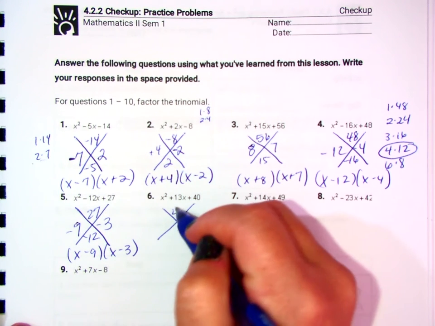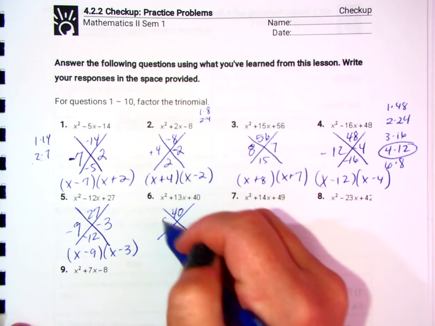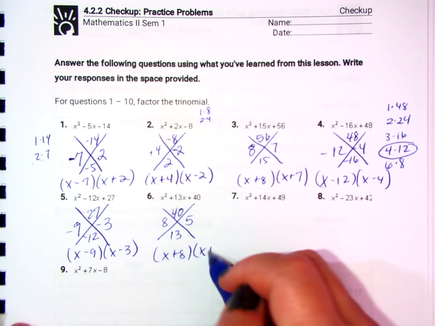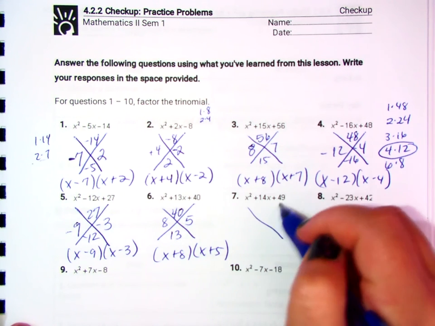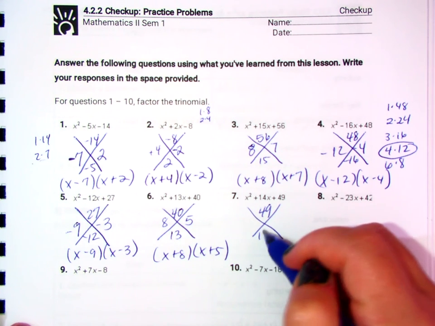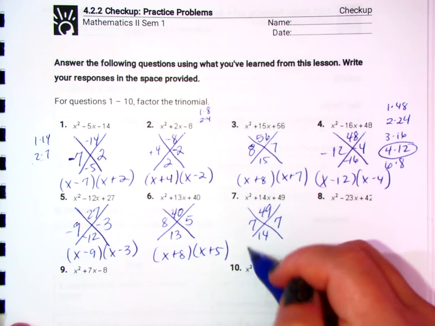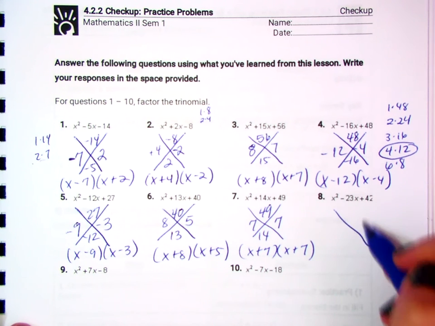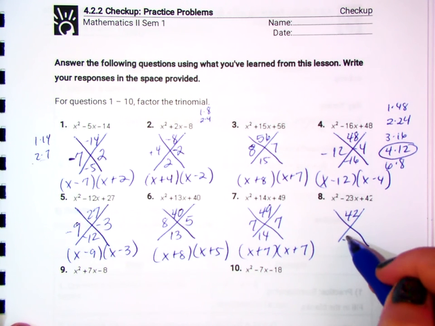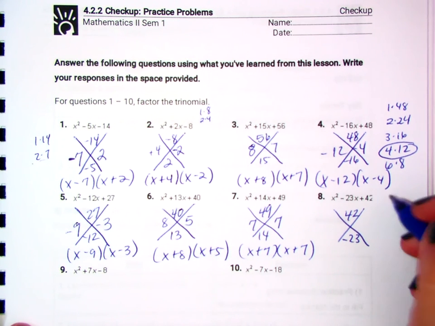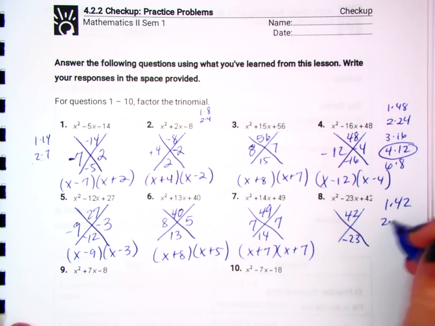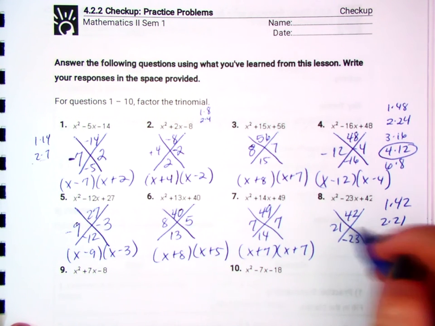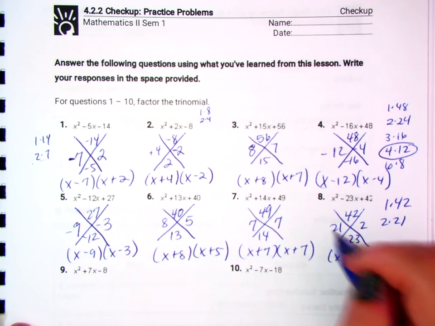What times what makes 40 and adds up to 13? What times what makes 49 and adds up to 14? What times what makes 42 and adds up to negative 23? 2 times 21? And both get a negative.